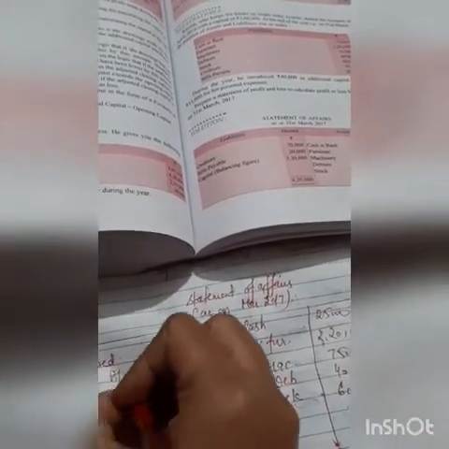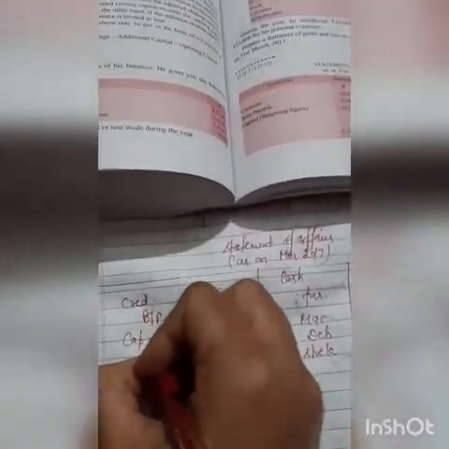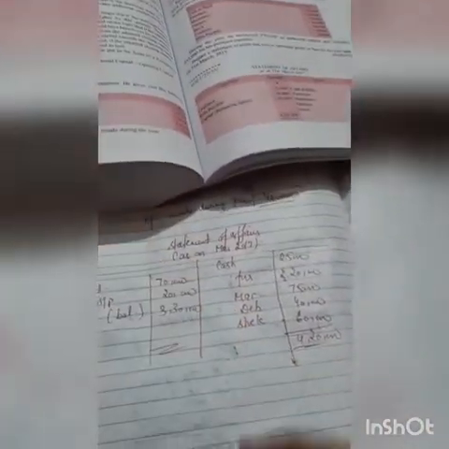Then we have creditors and bills payable. Creditors are of 70 and the value of bills payable is 20. The total is 420 minus this one. We have the balancing figure as capital. It is 330. You will get the closing capital. We have found out the closing capital here.